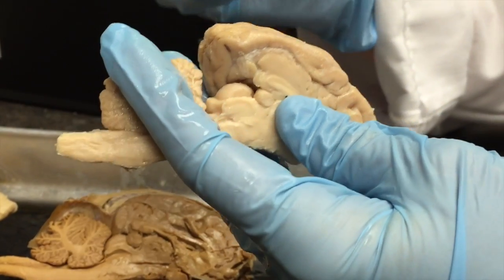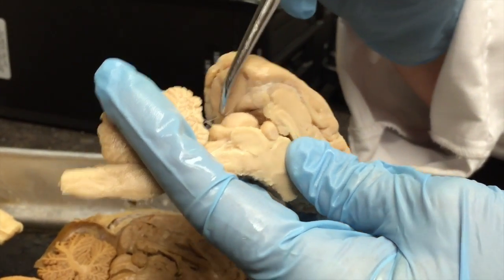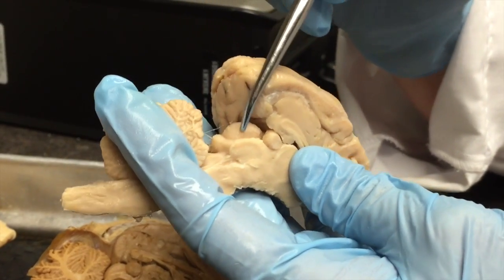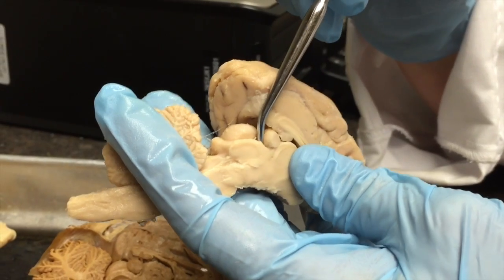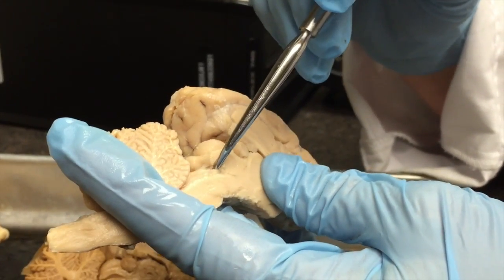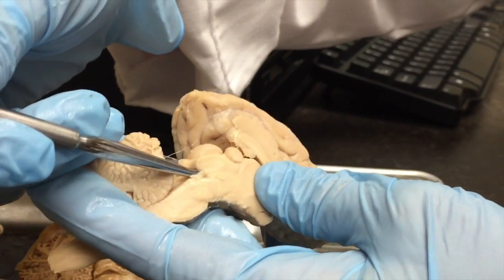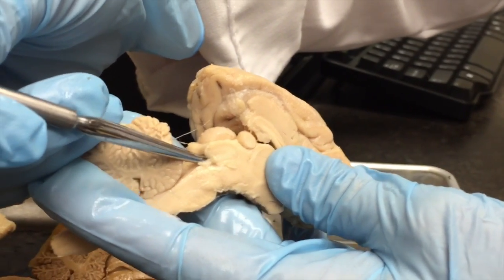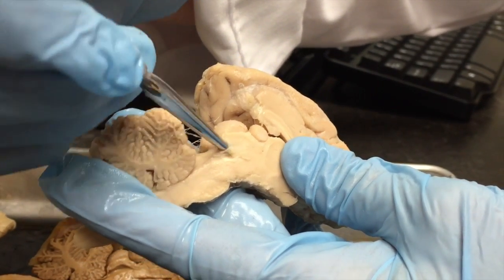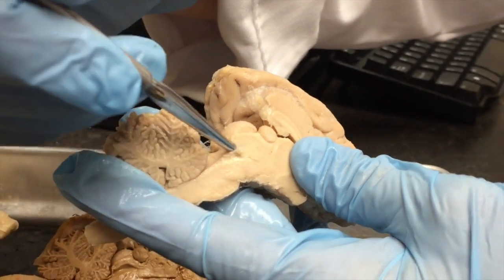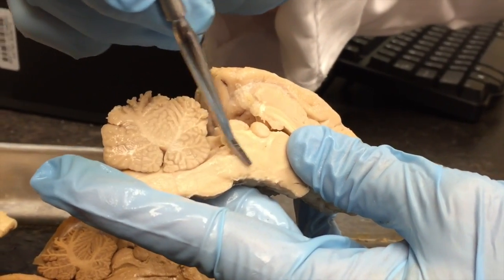All right, so I'm going to kind of peel this back just a little bit. We've got our superior colliculus and our inferior colliculus, but they did not cut this right along the mid-sagittal plane, so we can't really see very well our cerebral aqueduct. My probe is in the cerebral aqueduct right now, and the cerebral aqueduct cuts through the midbrain, dividing it into the colliculi and the cerebral peduncles, which would be here.